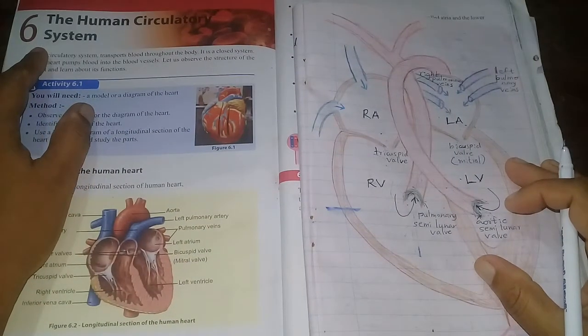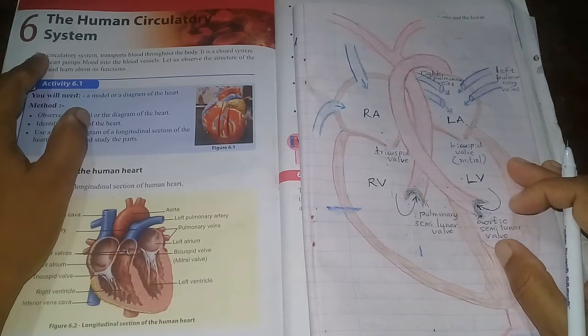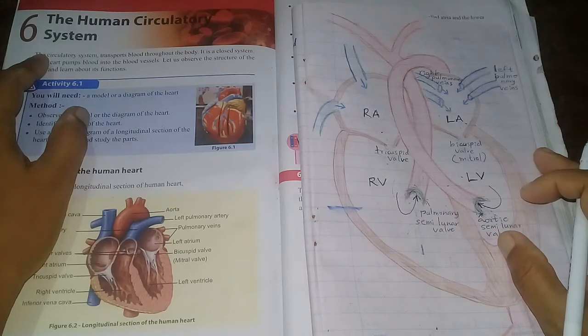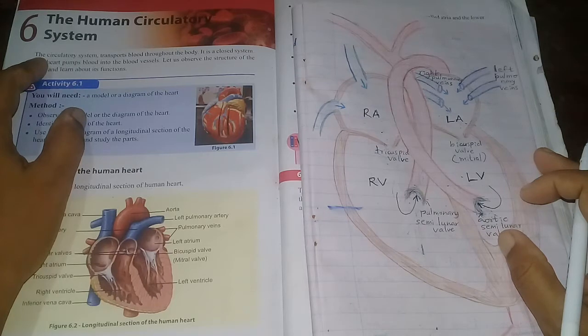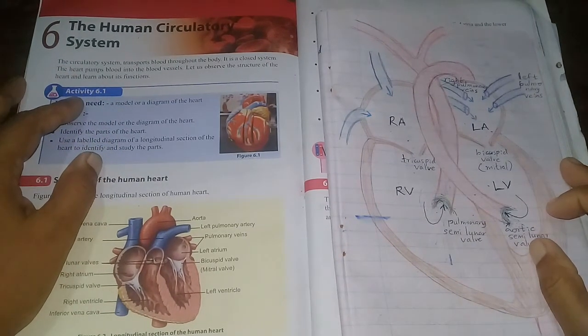Human circulatory system. This is our 6th unit. Here we are going to talk about the human heart, arteries, veins, and about blood. Now, when we are talking about this blood circulatory system, you have learned this system in grade 7 also, so you have some knowledge. You learned this under science and health when you were in grade 7.